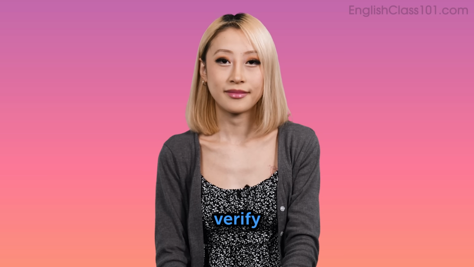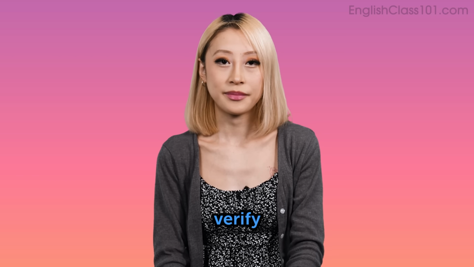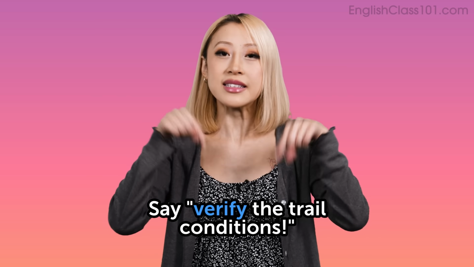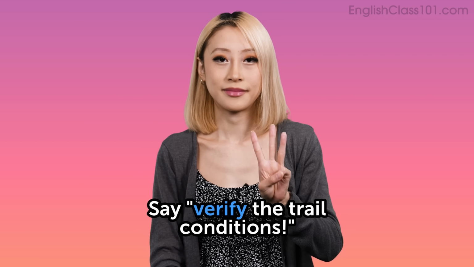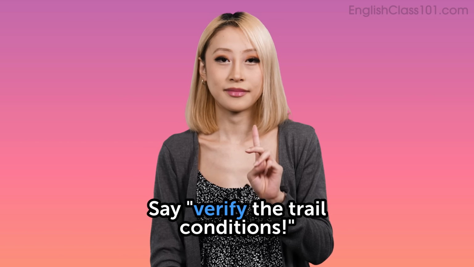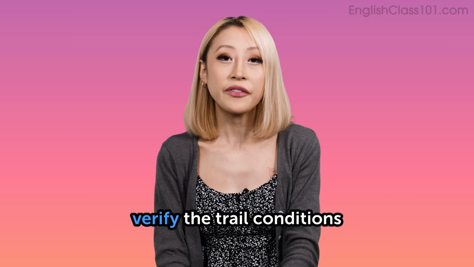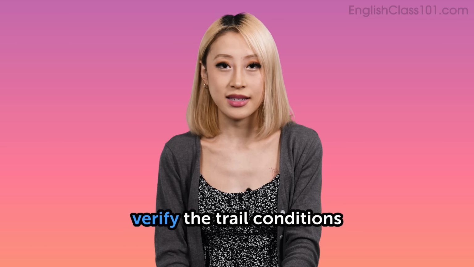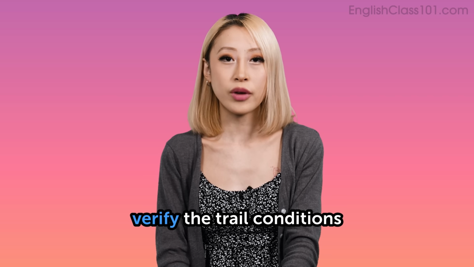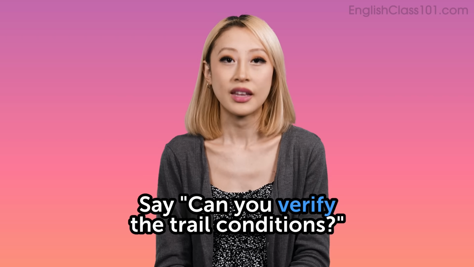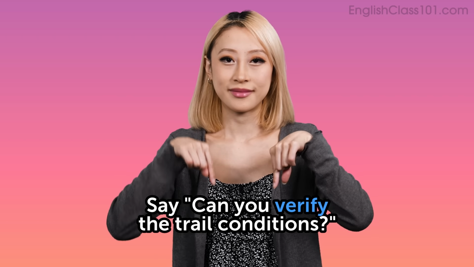Verify. Say this out loud. Verify the trail conditions. Say this out loud.